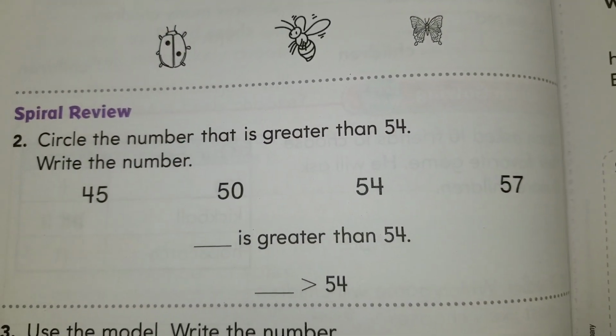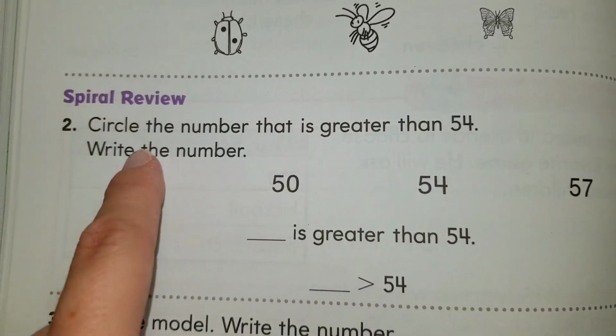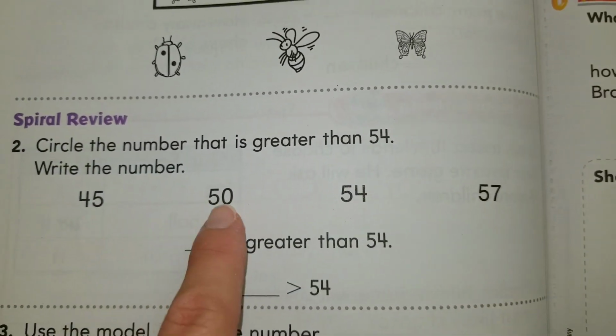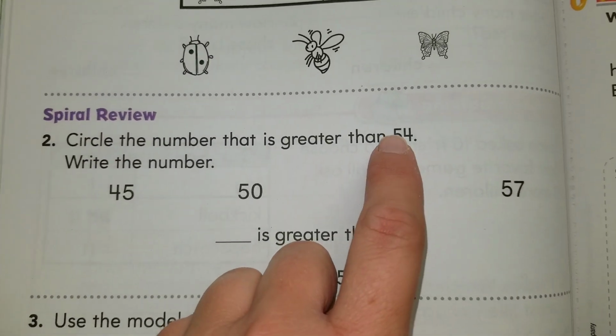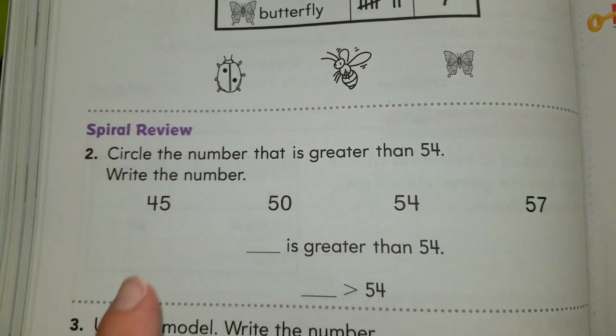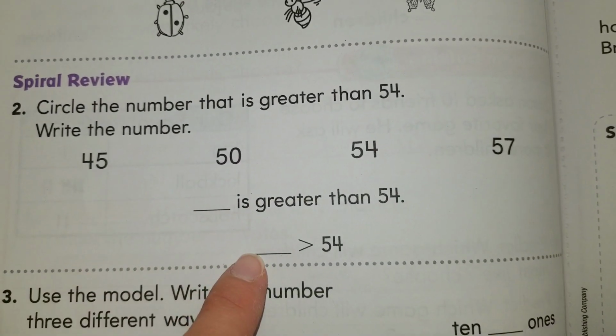Question number 2, boys and girls. Circle the number that is greater than 54. You're gonna write the number. Which of these numbers is greater than 54? Look at the tens, look at the ones. Which of these numbers is greater than 54? You're gonna write it here and then here.